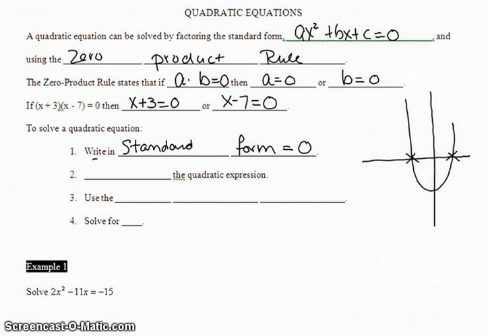After that, we're back to factoring. We're going to factor that quadratic expression. Then we're going to use the zero product rule. Set each of those binomials equal to 0 and then solve each of them for x.